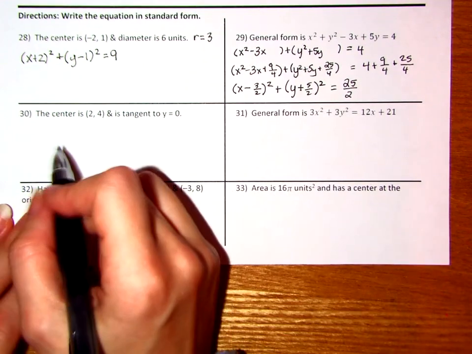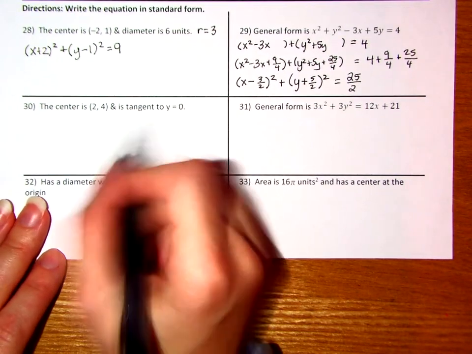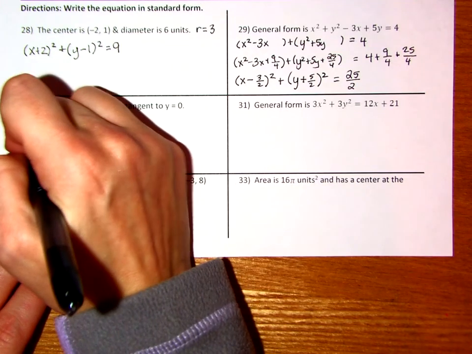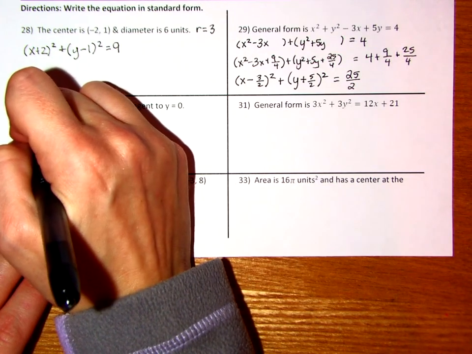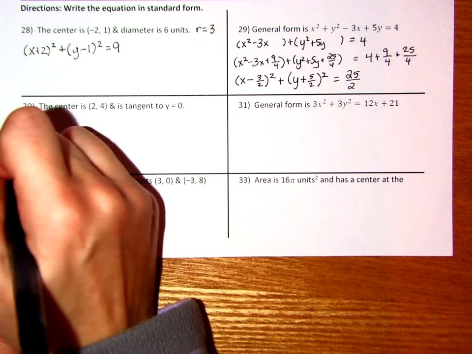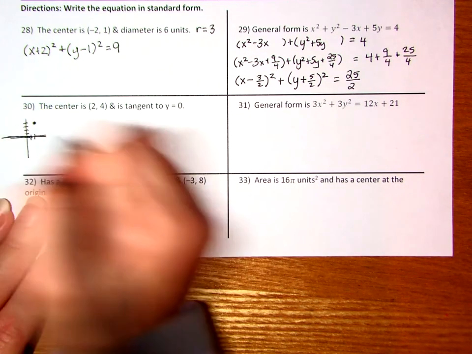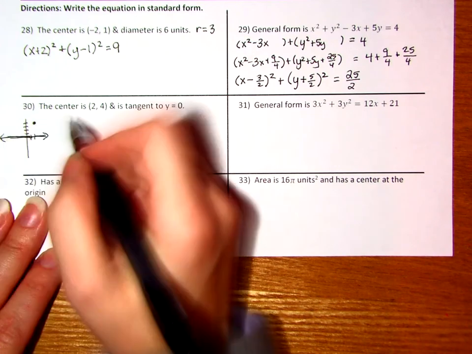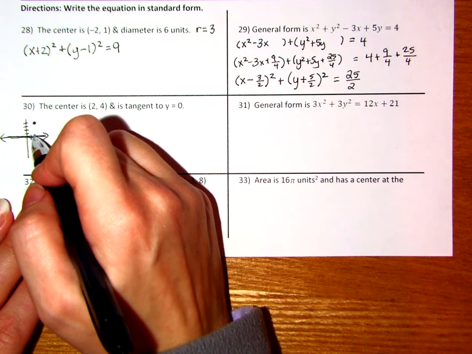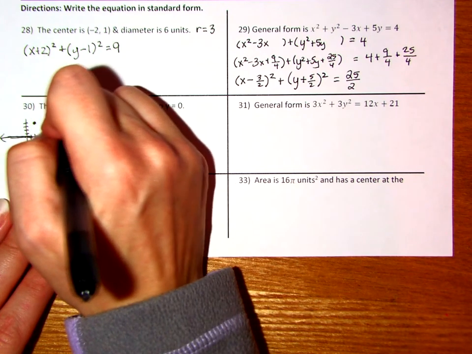Now on this one here, you're given a tangent, and so what you probably want to do is go ahead and plot this. So we have 2, and then we've got 1, 2, 3, 4. So that's where the center is. And then they're saying that the tangent line is going to be this one here, y equals 0. So how far is it from this? Well, it's 1, 2, 3, 4. That means our radius is going to actually be 4 units.